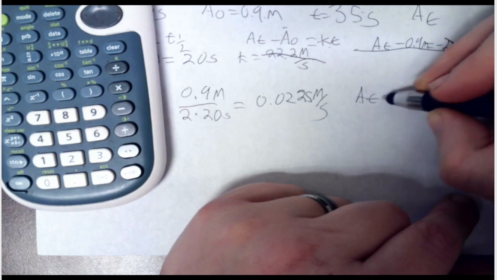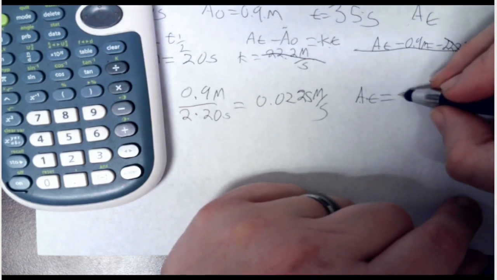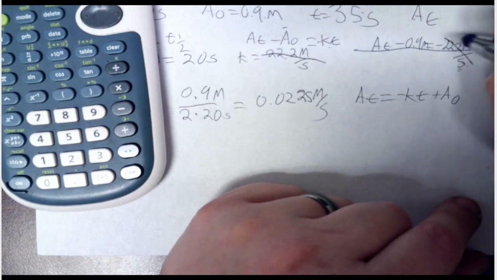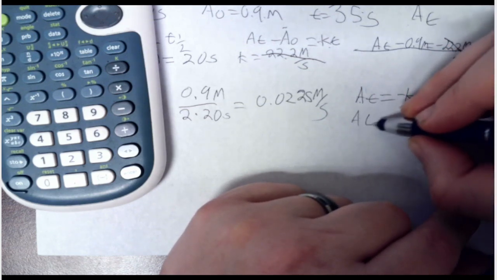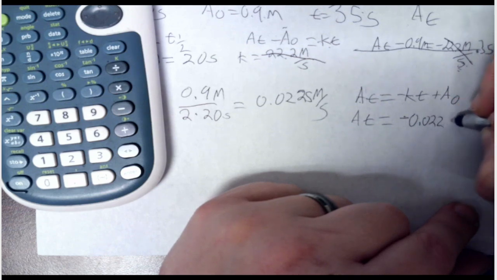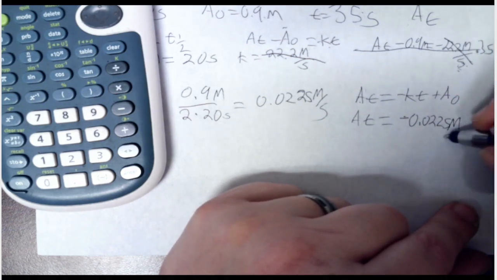So a sub t equals negative kt plus a sub 0. So a sub t equals negative 0.0225 m per s times 35 plus 0.9.